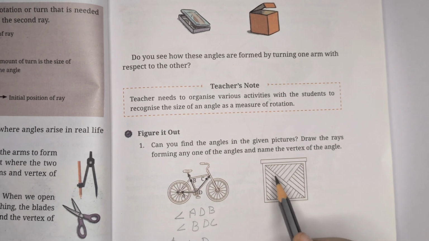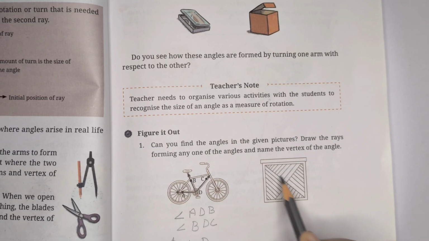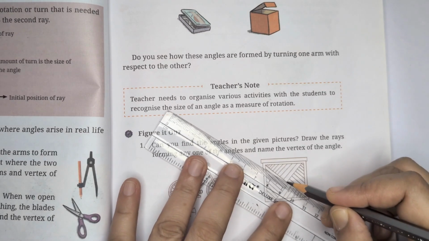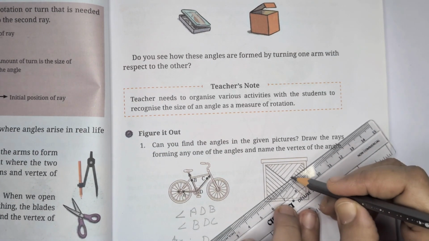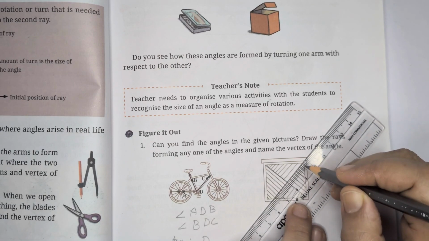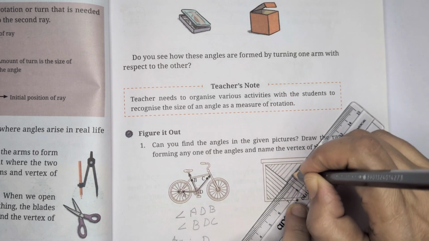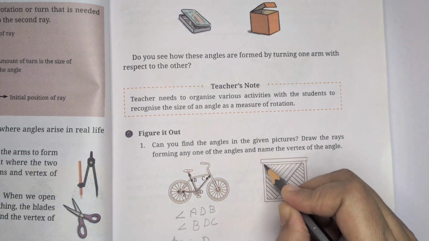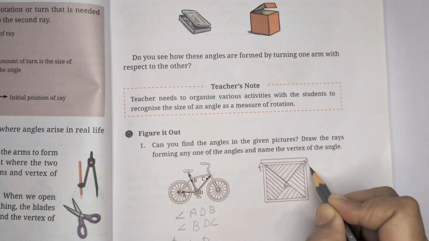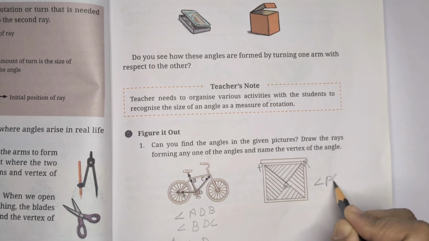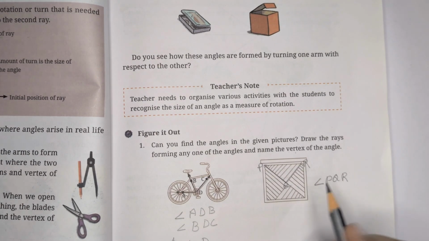In the same way we can see different angles here. If we draw the line segment, here we will get one angle. These two lines, another one. So we can find many angles there. If we have to draw and represent, we can mark it this way. This is also another line, so we will get a point here. Name it PQR. Then the angle name will be angle PQR, and the vertex is Q.